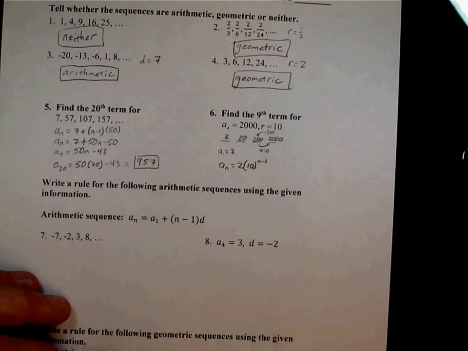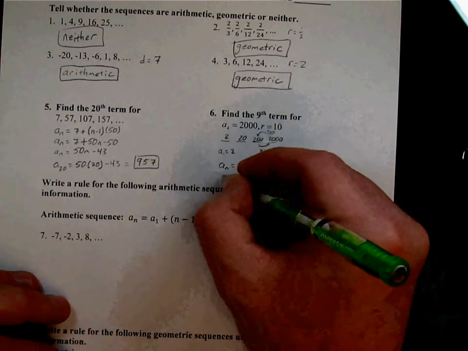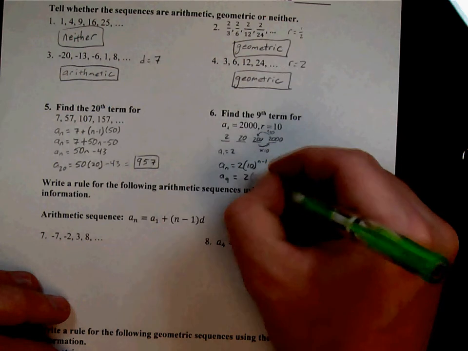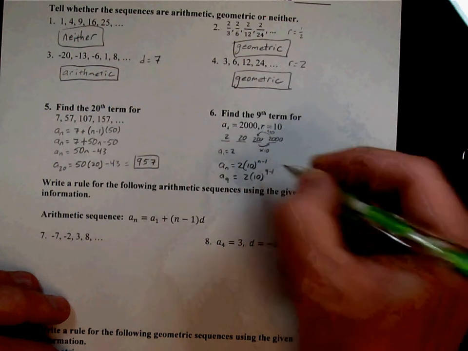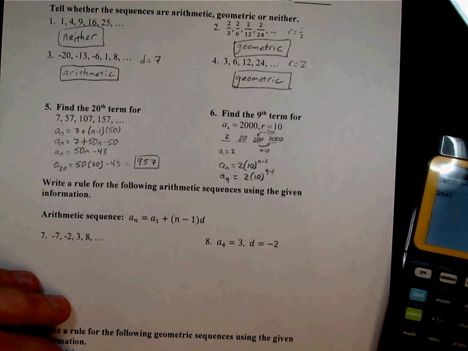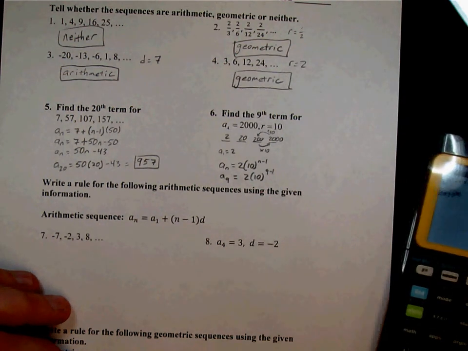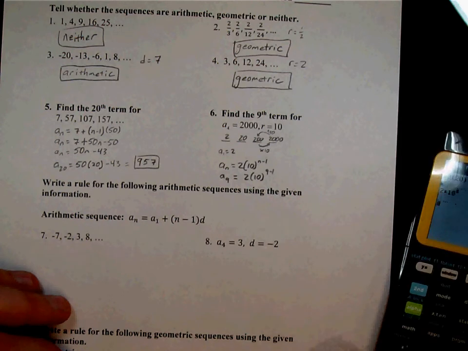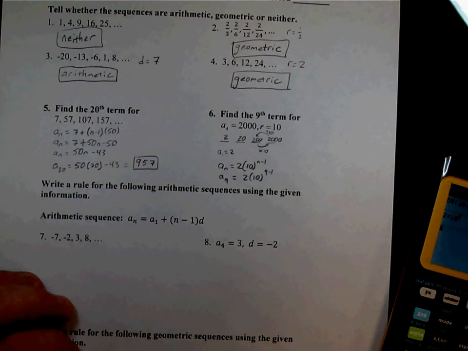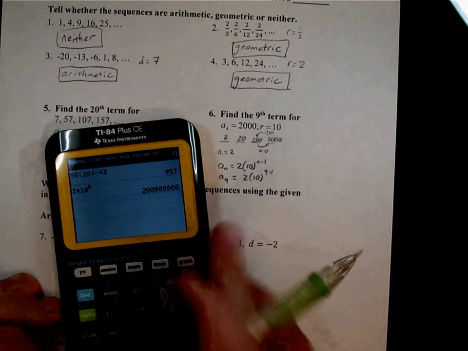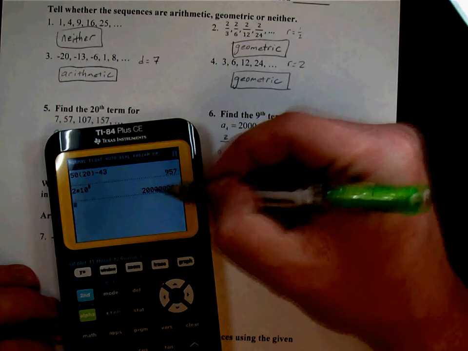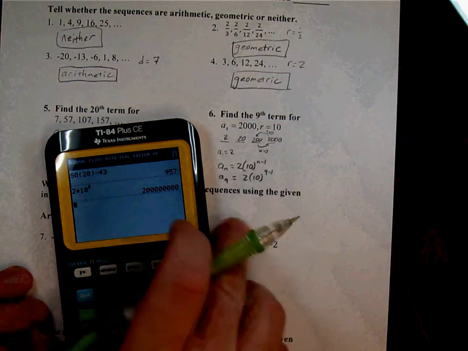Now, if I want the 9th term, I plug 9 in for my n. So 2 times 10 to the 9 minus 1, or actually 8. So 2 times 10 to the 8th. And I'm going to get a big number. Let's see. Here, I'll show you. And here, looks like we've got 1, 2, 3. It looks like 200 million, I believe.